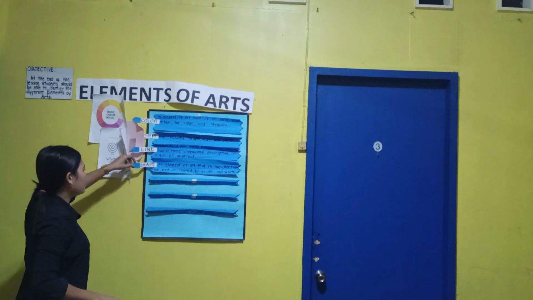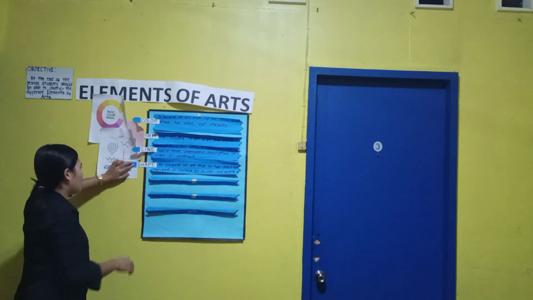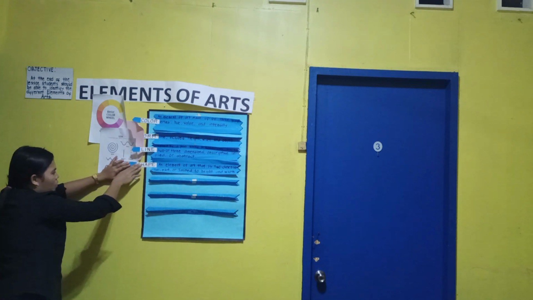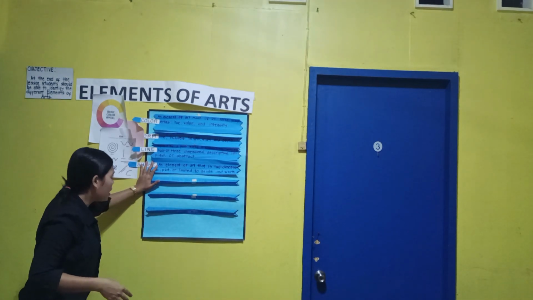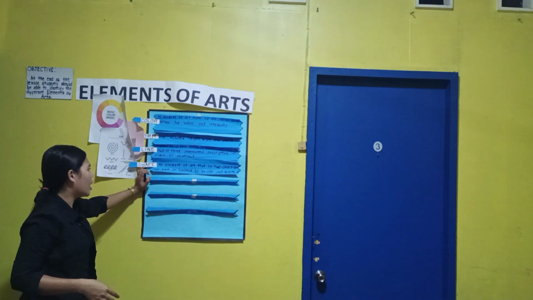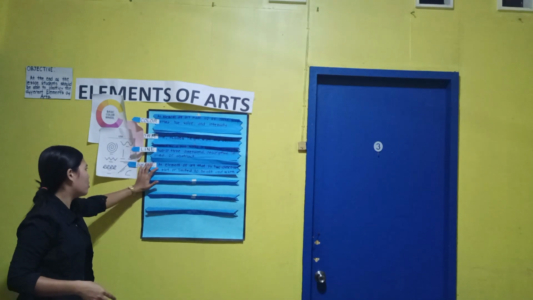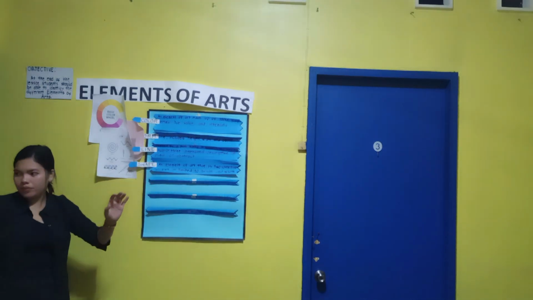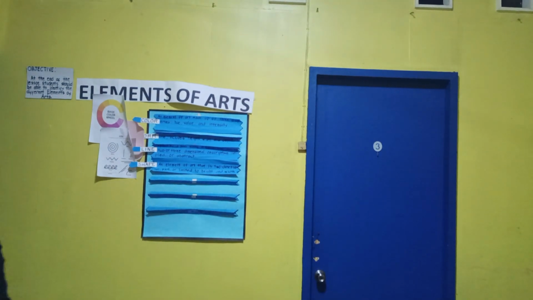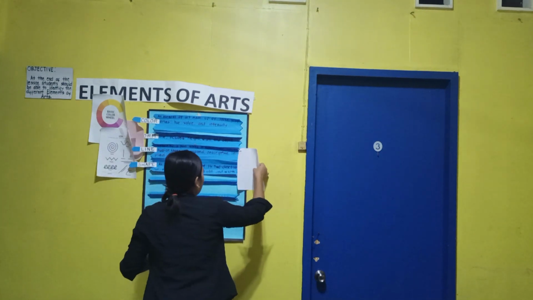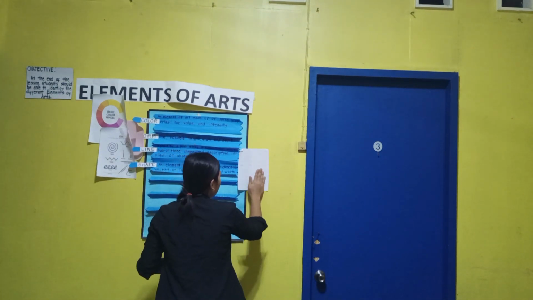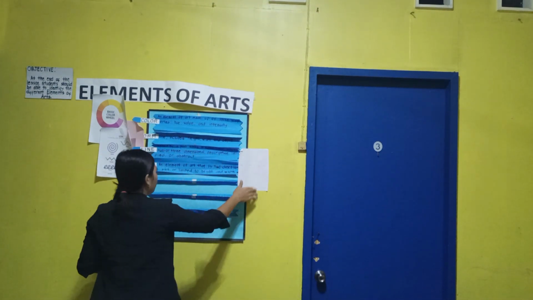And the fourth is the shape. So we all know what shape is, right? An element of art that is two-dimensional, flat, or limited to height and width. So we have a triangle, that is an example of shape.